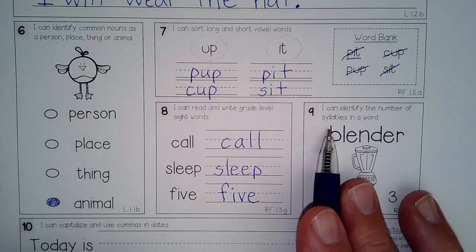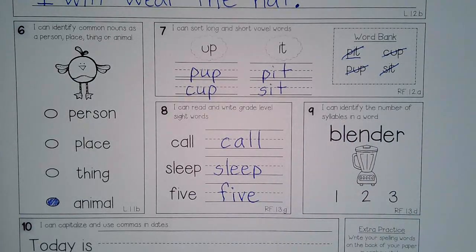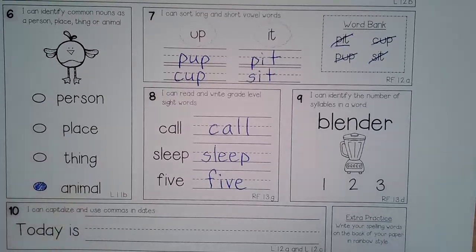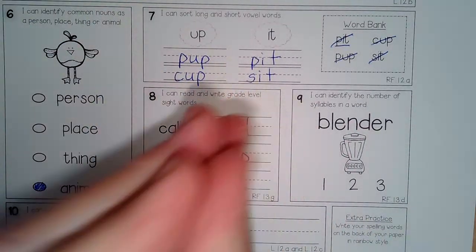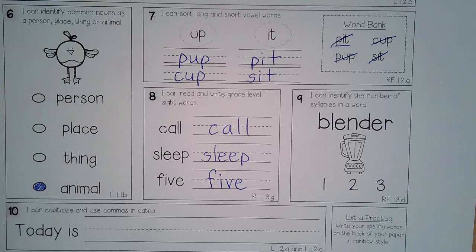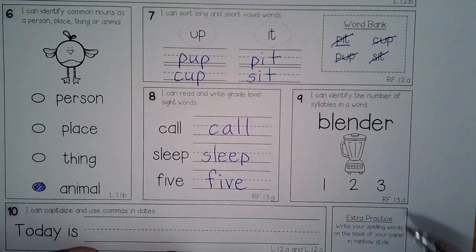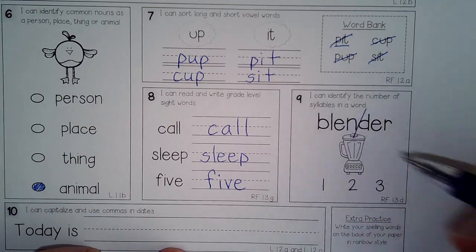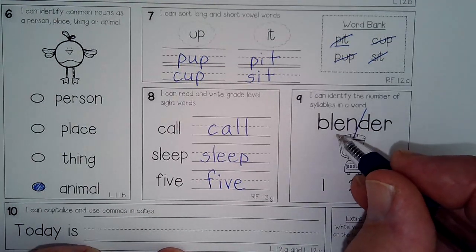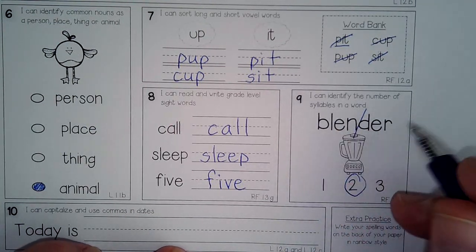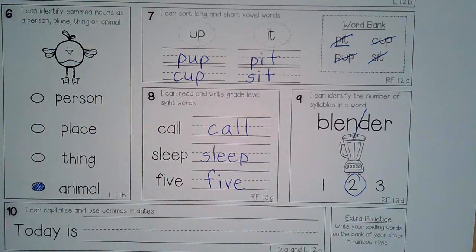All right, number 9. I can identify the number of syllables in a word. Blender. Let's try. Blender. Clap it out. Oh, and remember, we're doing the other way, where we're chopping and we're saying all of the vowel sounds. Blender. All right, so let's see. Blender. I think we have 2 vowel sounds. Blender. Clap it out two times. Blender. Excellent.